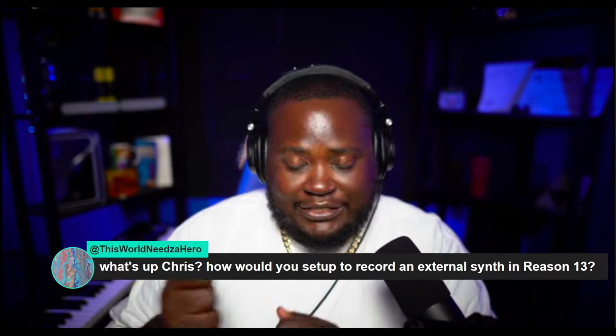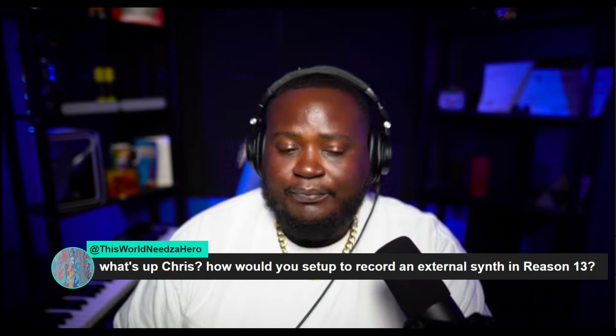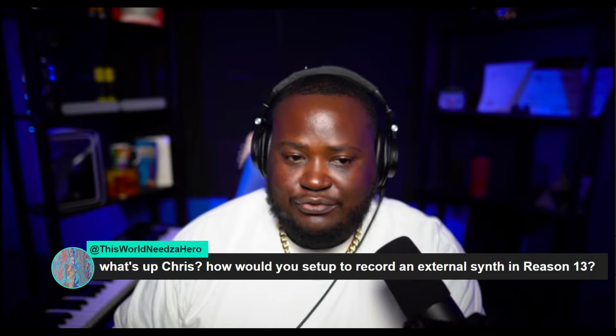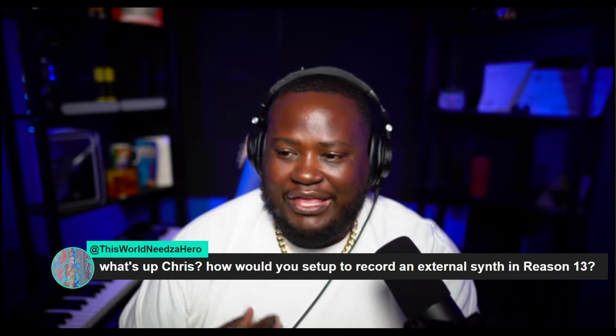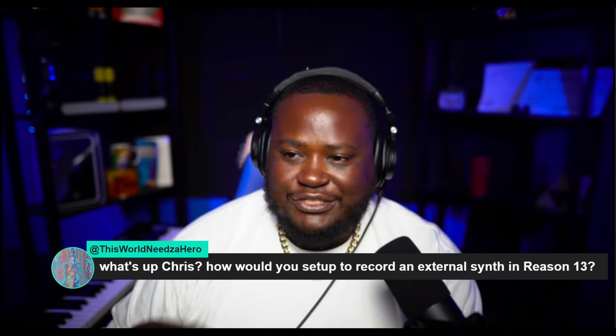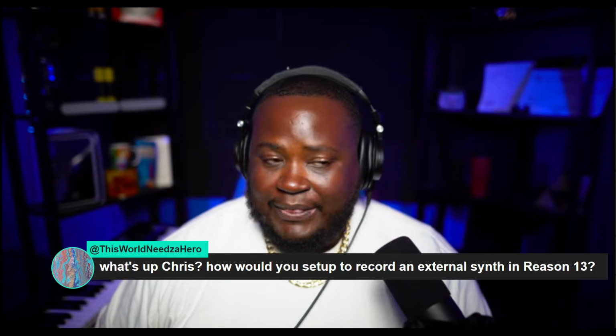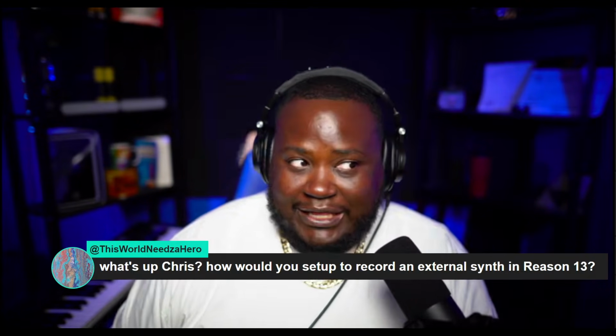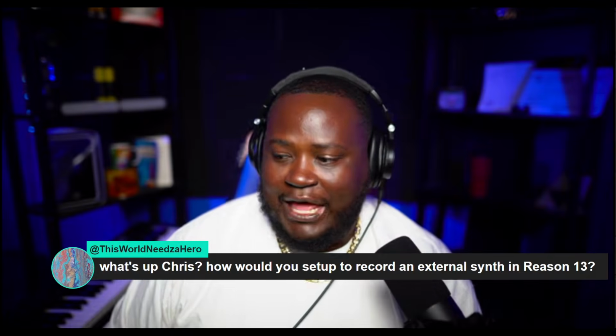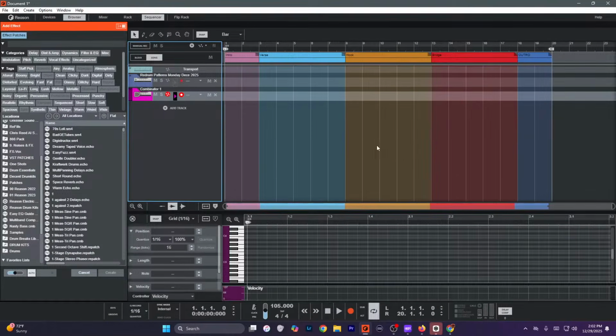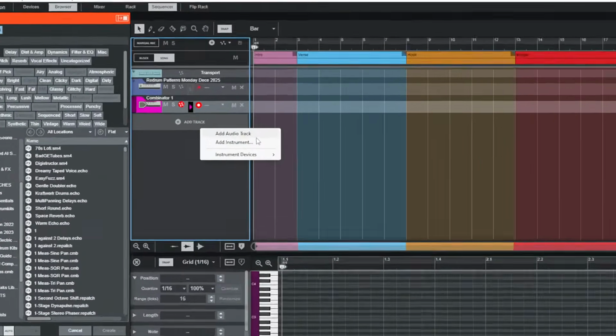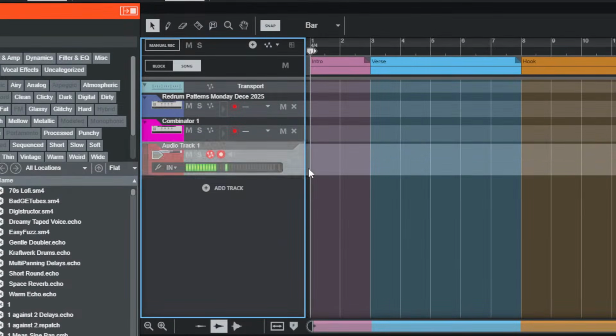So I know external synths will also allow you to just send the out, or even a headphone out, into Reason, right? So that's the first way that I would set up for that. And I'll show you how I would do that. I would go to add track and I would add an audio track.